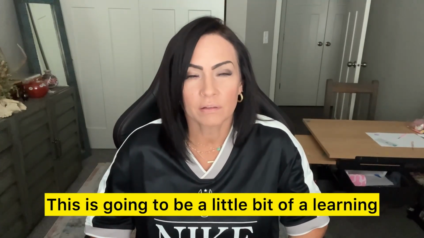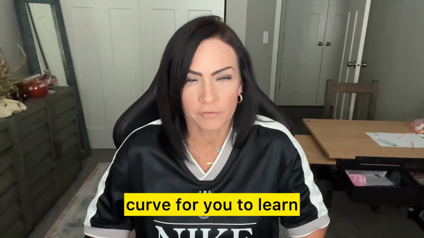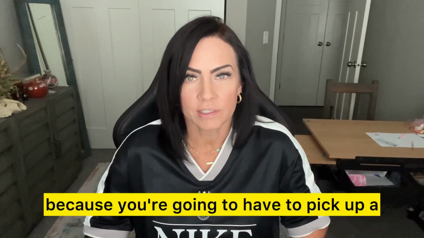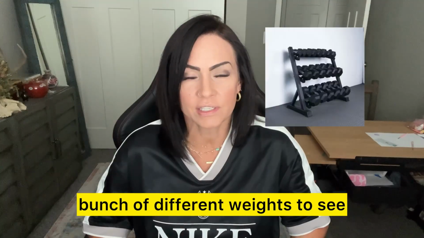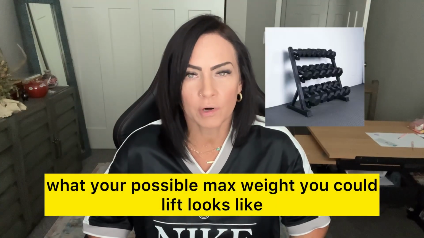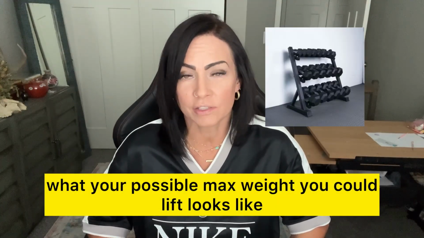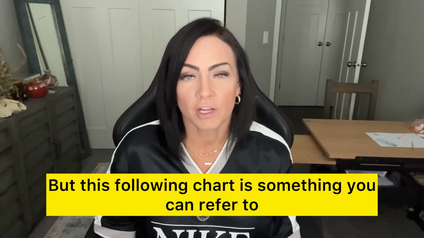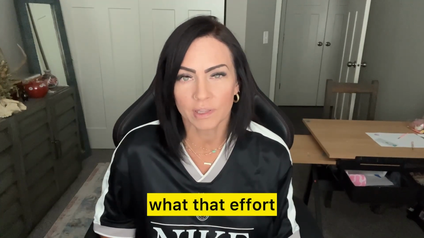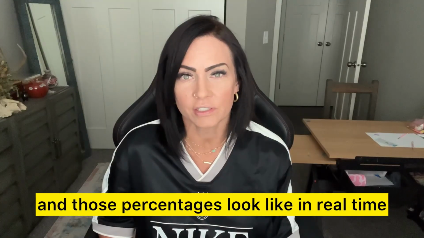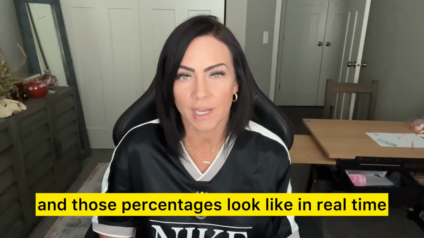This is going to be a little bit of a learning curve for you, because you're going to have to pick up a bunch of different weights to see what your possible max weight you could lift looks like. But this following chart is something you can refer to, and I broke down what that effort and those percentages look like in real time.